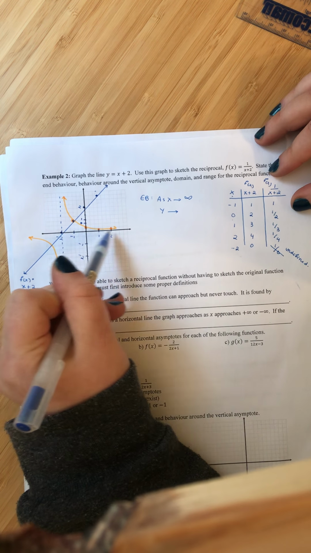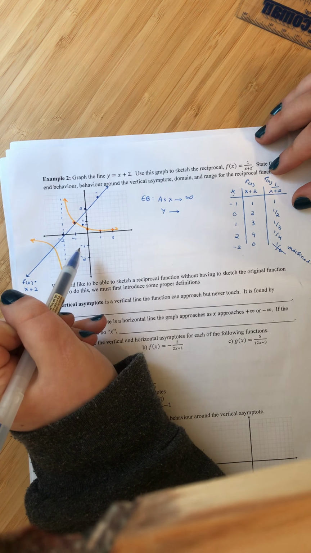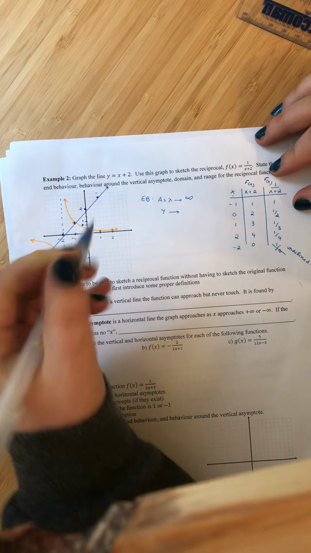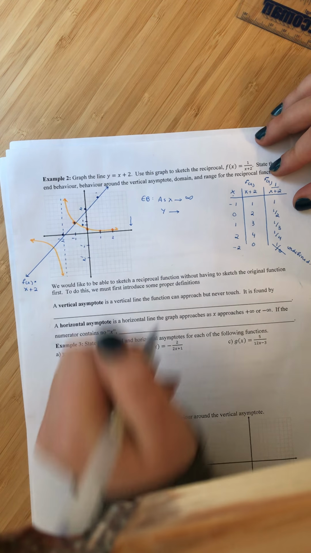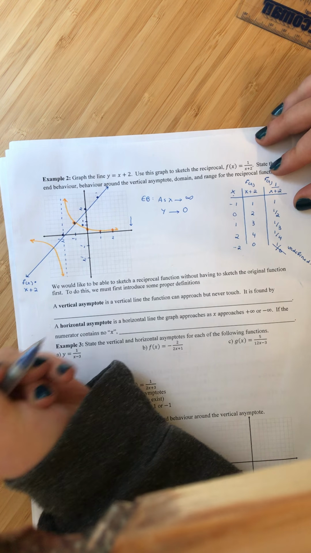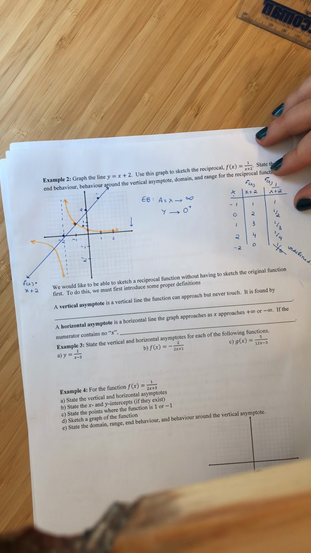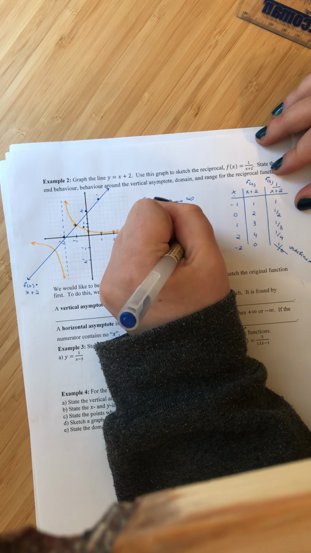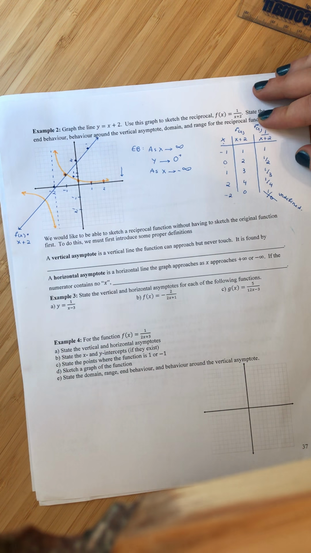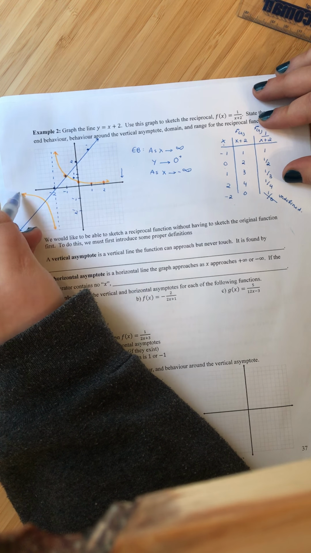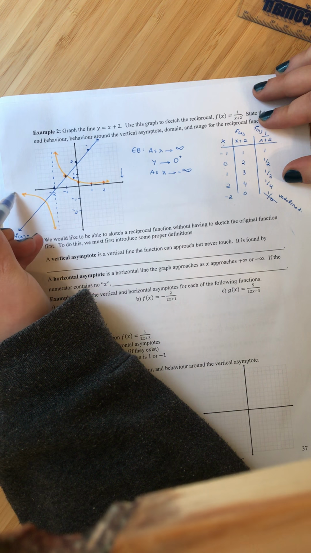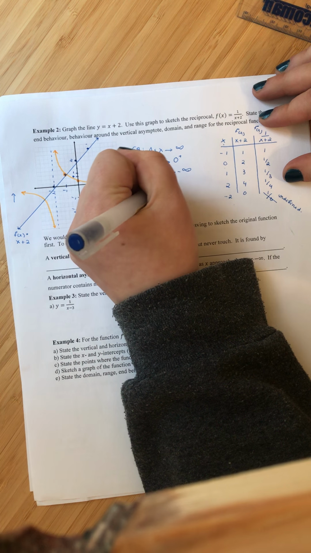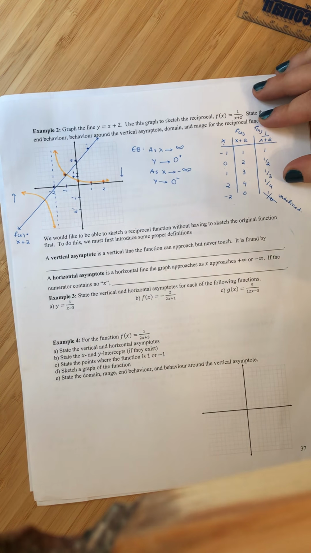So as my x is approaching infinity, my y is approaching the x-axis, which is 0, but it's doing that from above, right? So it's approaching 0 from above, so I'm going to put a little positive on top of it. Now, what about as x approaches negative infinity? As it approaches negative infinity, so in this direction, my y value is again getting really close to 0, but it's doing that from below. So I'm going to say y reaches 0, but from below.